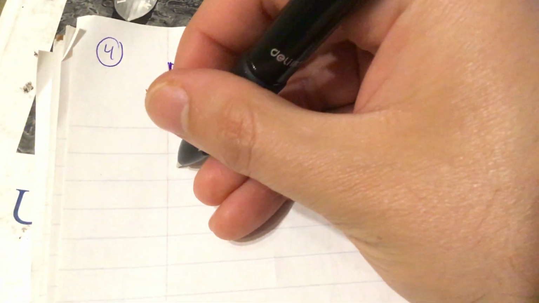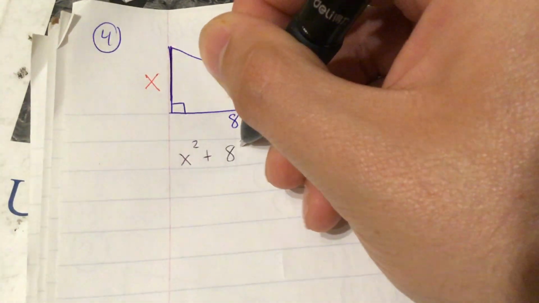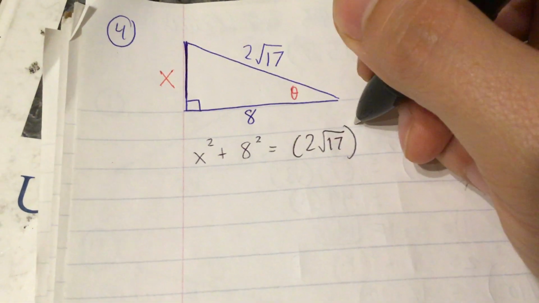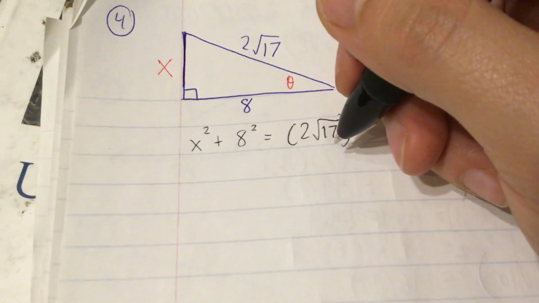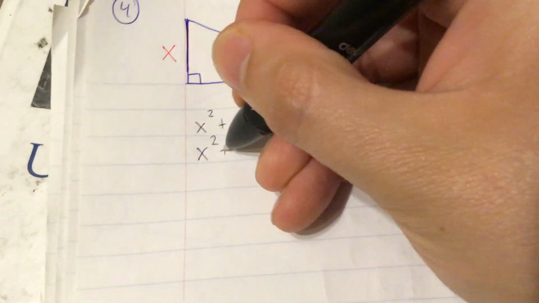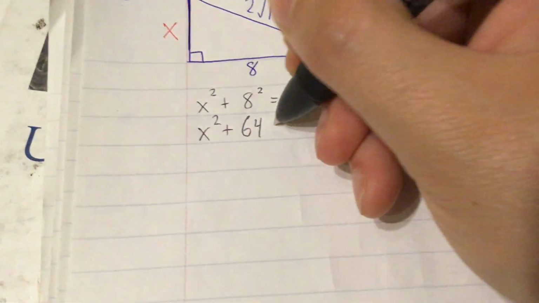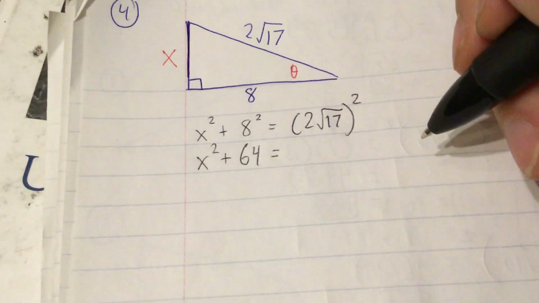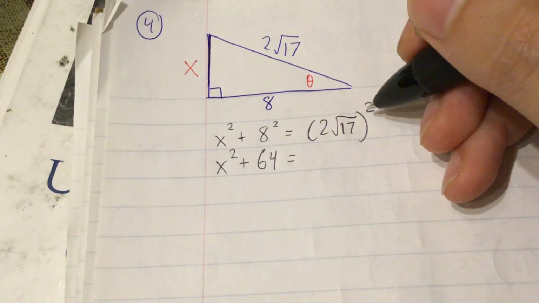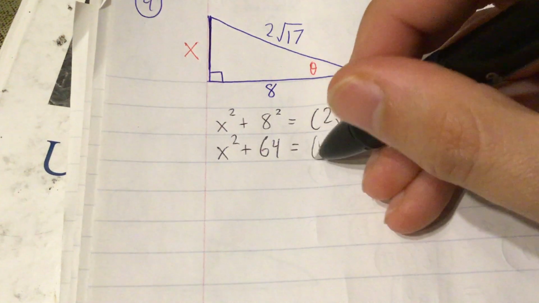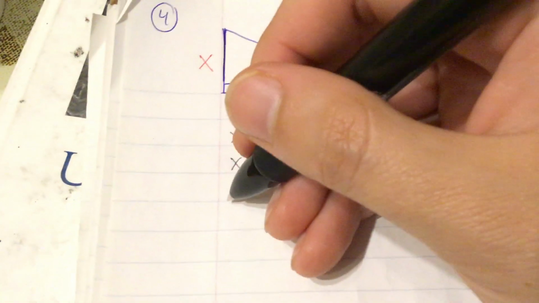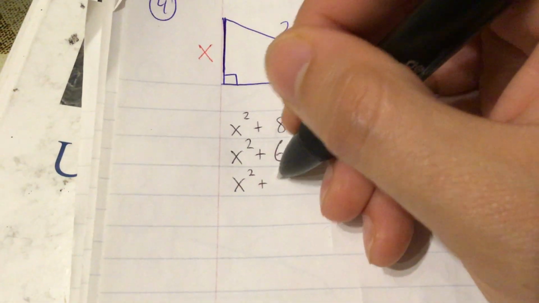So I'm going to do the Pythagorean theorem to solve for the unknown leg. Oh, wait a minute. So that means I have to do 2 times the square root of 17 quantity squared. Luckily, I had those helpful examples that are going to come in handy for this problem. So I've got x squared. 8 squared is 64. What is 2 radical 17 quantity squared? Well, 2 squared is 4. Radical 17 quantity squared is 17. So that means I've got x squared plus 64.